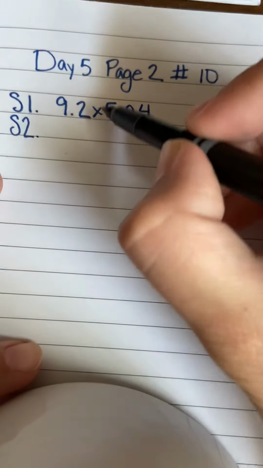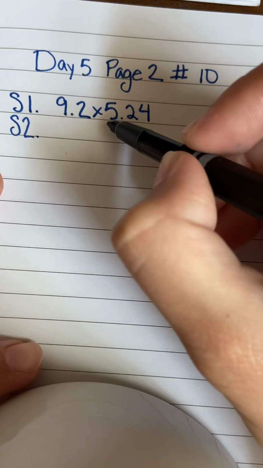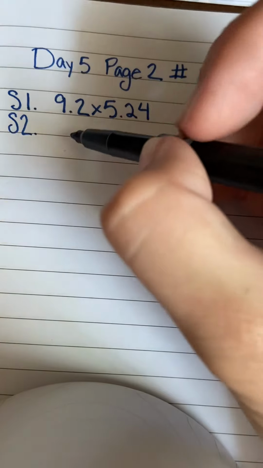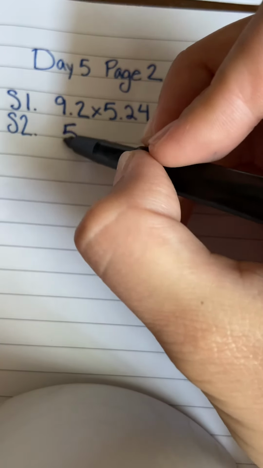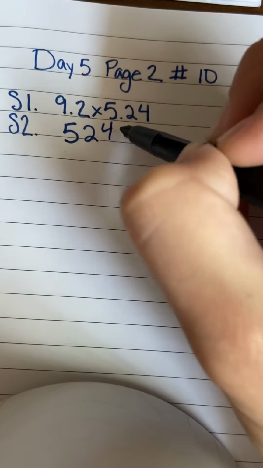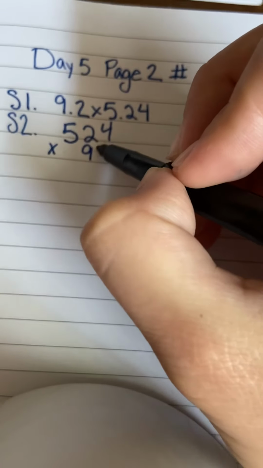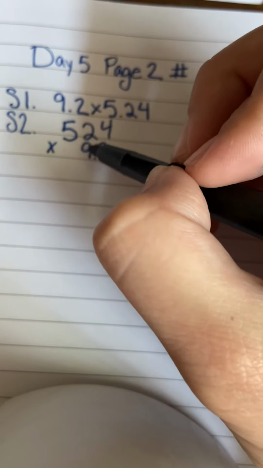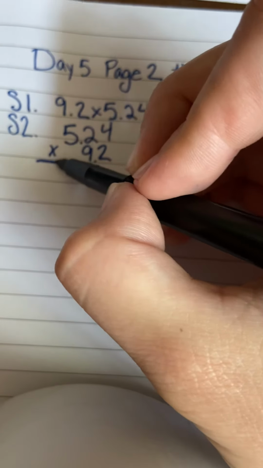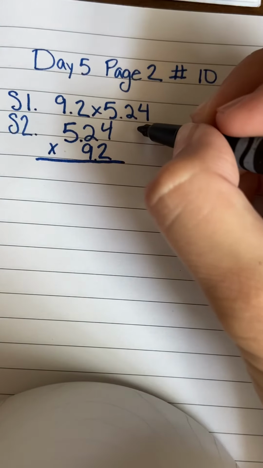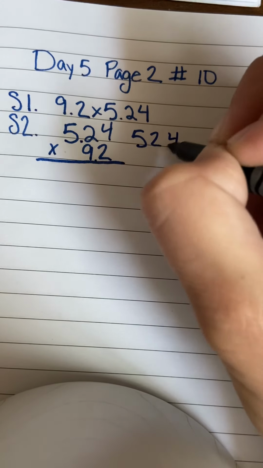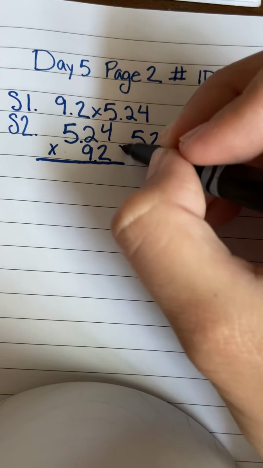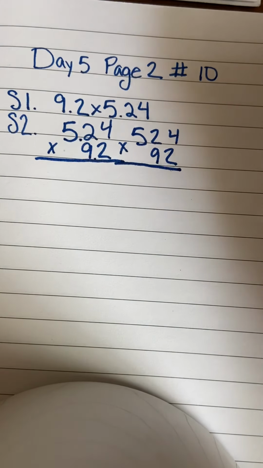Okay, step 2. I like to write the number with more place values at the top. So just like in the last example, you can ignore the decimal places. So I'm going to pretend like this is 524 times 92. I really know that it's 9 2/10 and 5 24/100, but when I go ahead and multiply, I'm basically ignoring those decimal places. So you can write it out either way. Just don't forget about the decimals at the end.